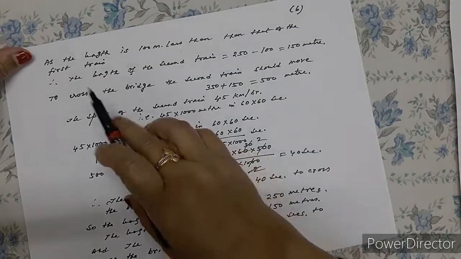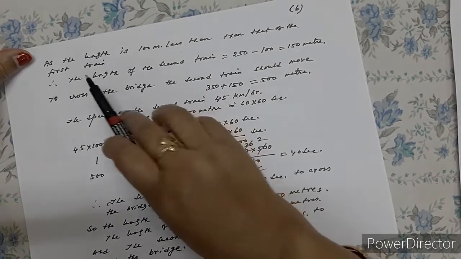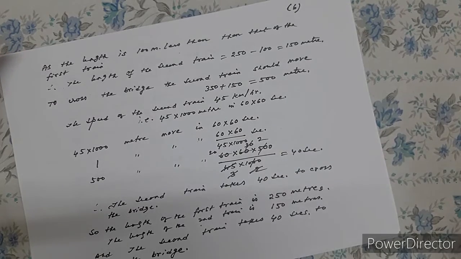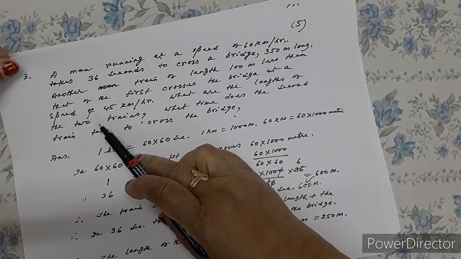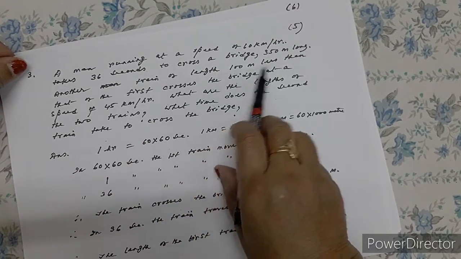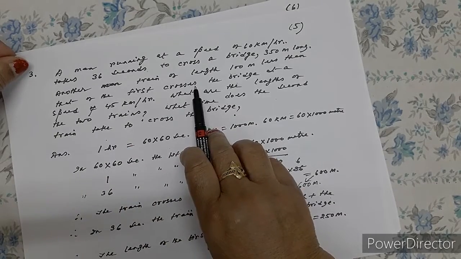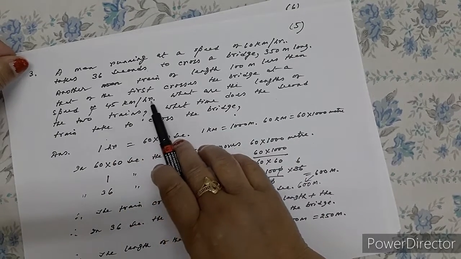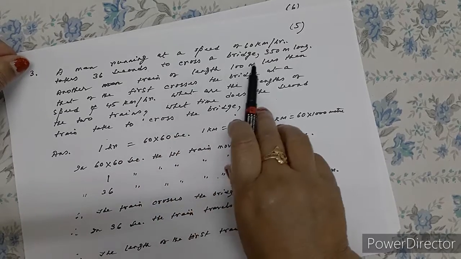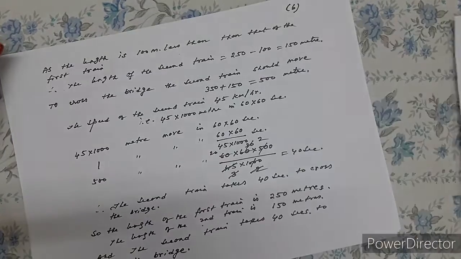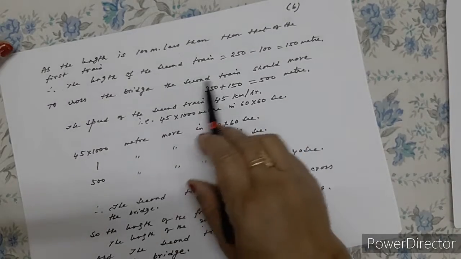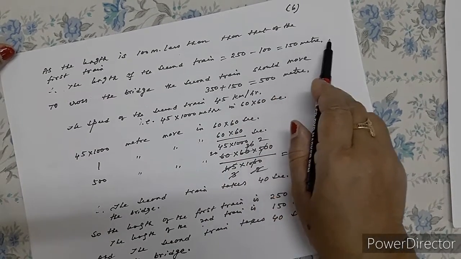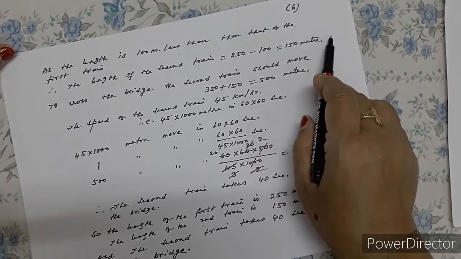Now just notice the question which has been written here: another train of length 100 meter less than that of the first crosses the bridge at a speed of 45 km per hour. That means the second train is 100 meter less than the first. The length of the first train is 250 meter. So obviously the length of the second train is 250 minus 100, which is equal to 150 meter.